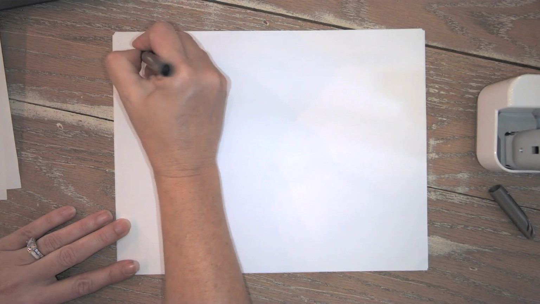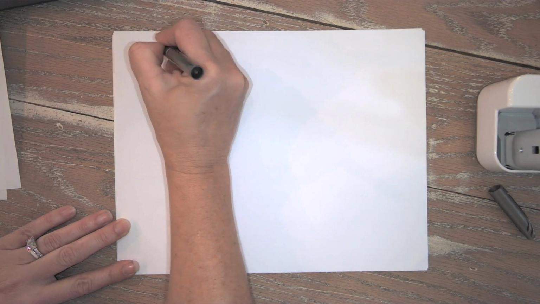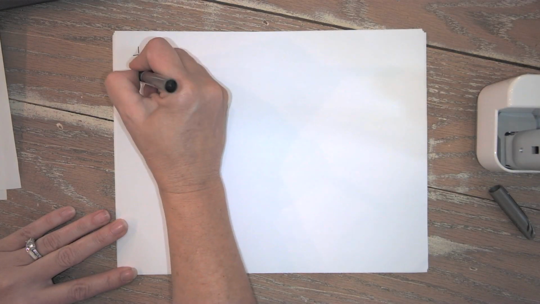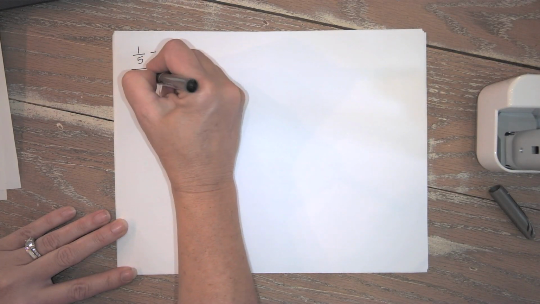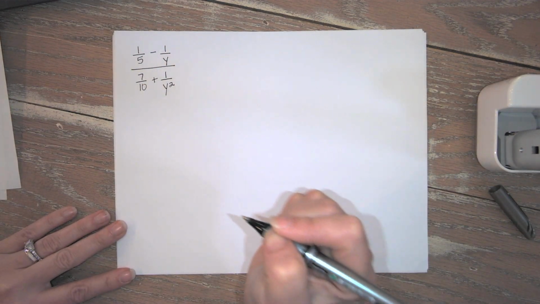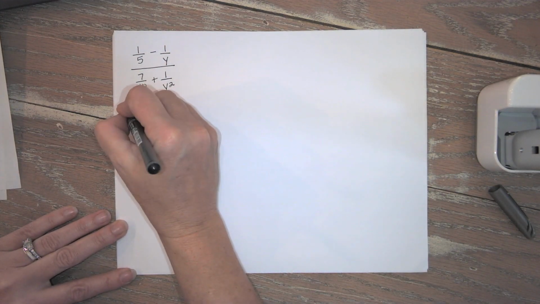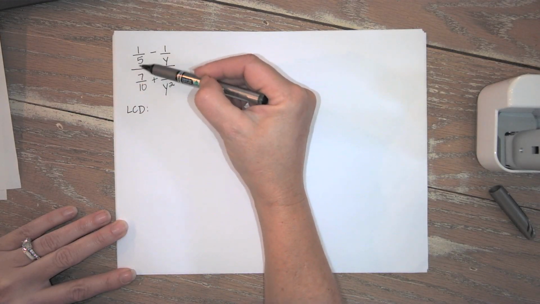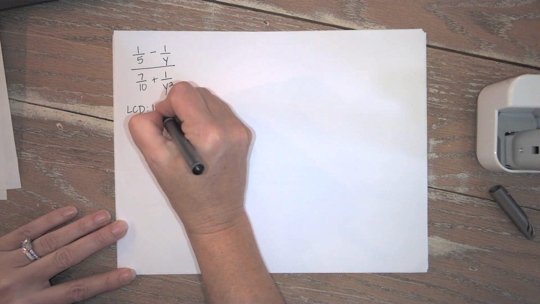Let's try this one. 1/5 minus 1 over y over 7/10 plus 1 over y squared. Okay, least common denominator. Let's look at the number part first. For 5 and 10, we would need a 10.